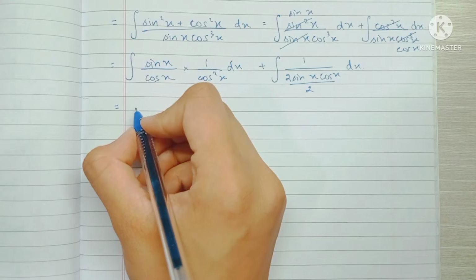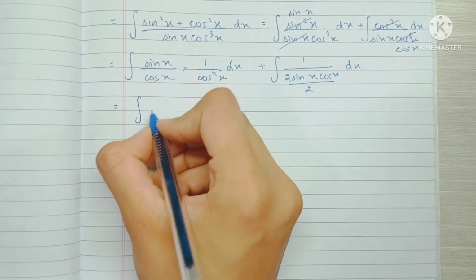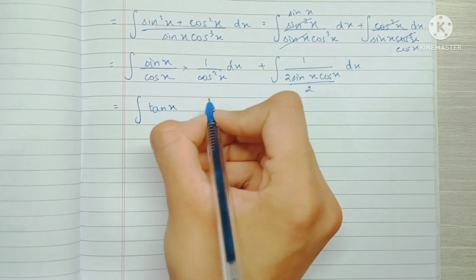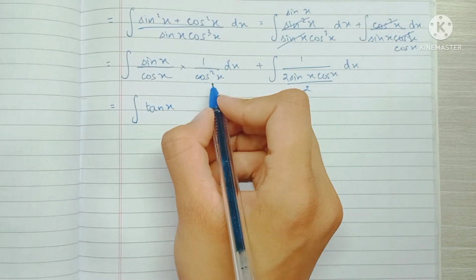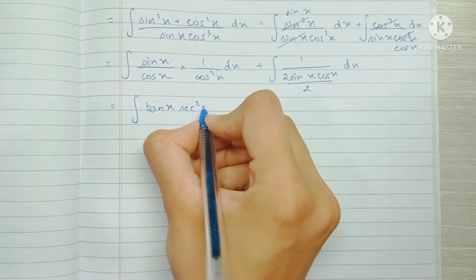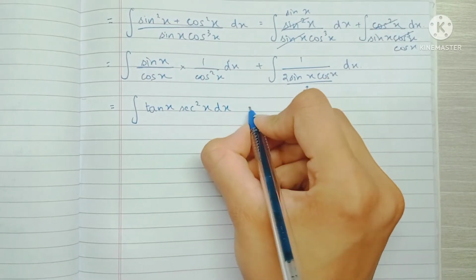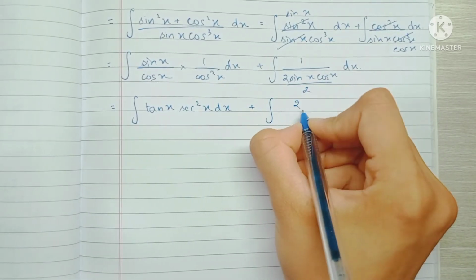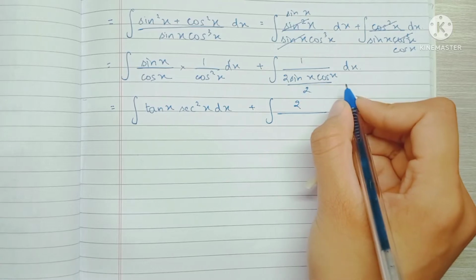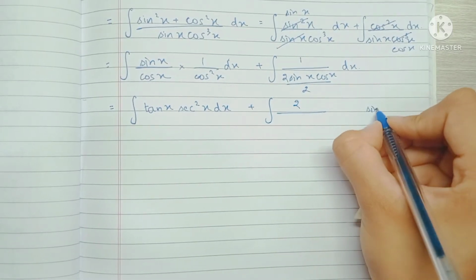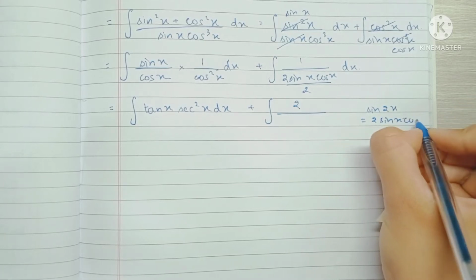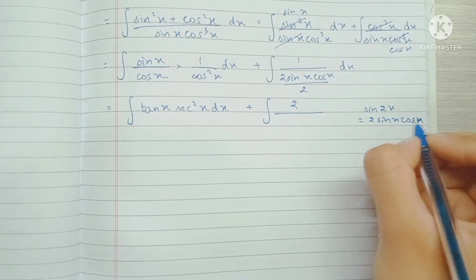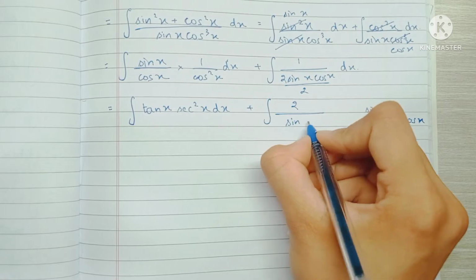So in the first integral, I can write sine x by cos x as tan x, and 1 by cos x is secant x. So 1 by cos square x is secant square x. In the second integral, I have 2 upon 2 sine x cos x, which is ideally the formula of sine 2x. So instead of writing 2 sine x cos x, I'm just going to write sine 2x.